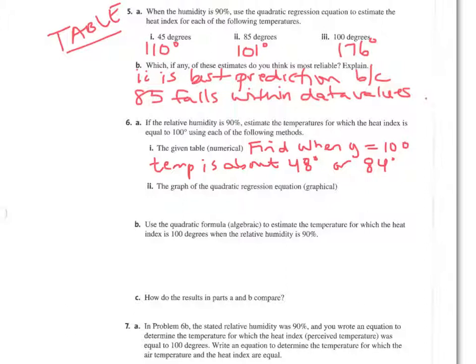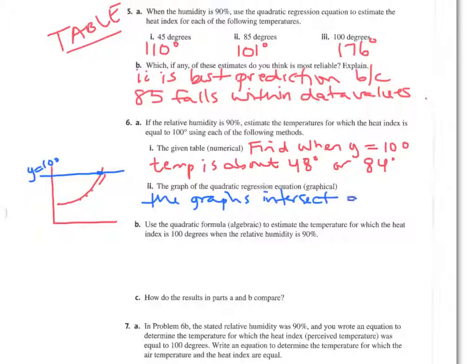And then graphically, let's say we have our graph right here. We've got these points. We've got our quadratic. And then if you put in y equals 100 for y2 and find where it intersects, you're only going to find one because that's the only part of the graph that we are looking at. You'll get that 84. So the graphs intersect at a temperature of 84 degrees.